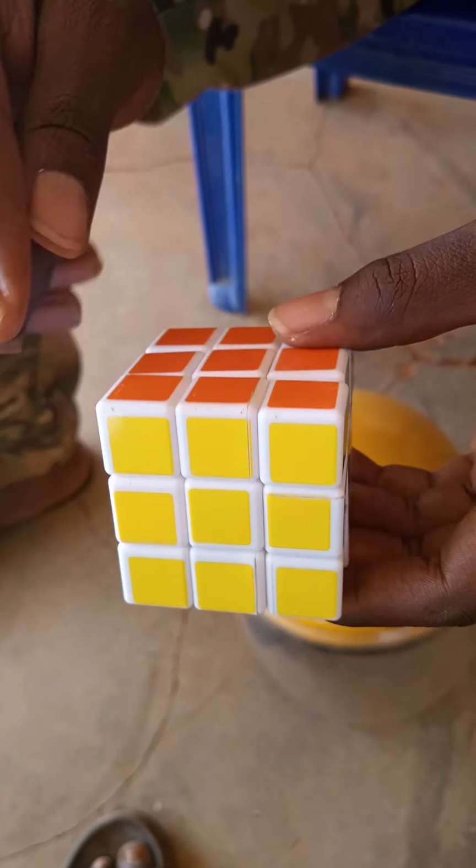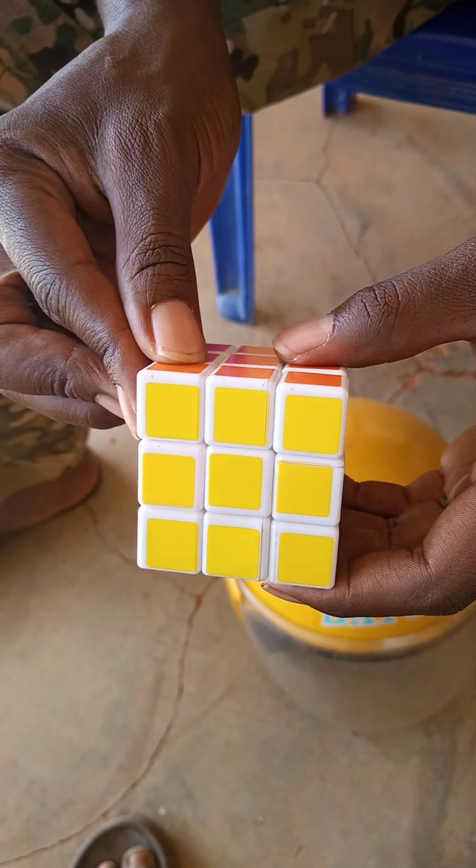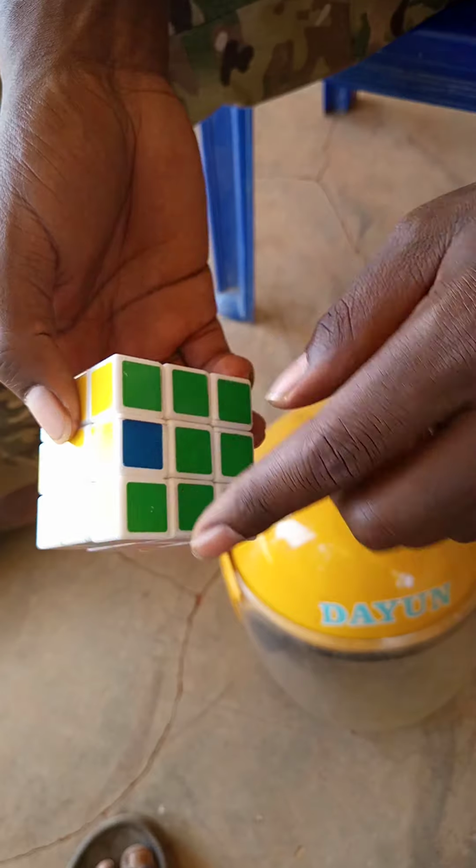And you can see this one now, one of the faces is complete. This one is still, this one is still, this one is remaining.